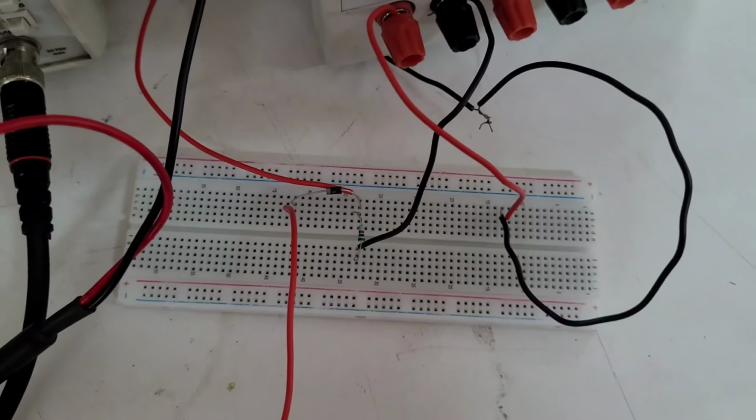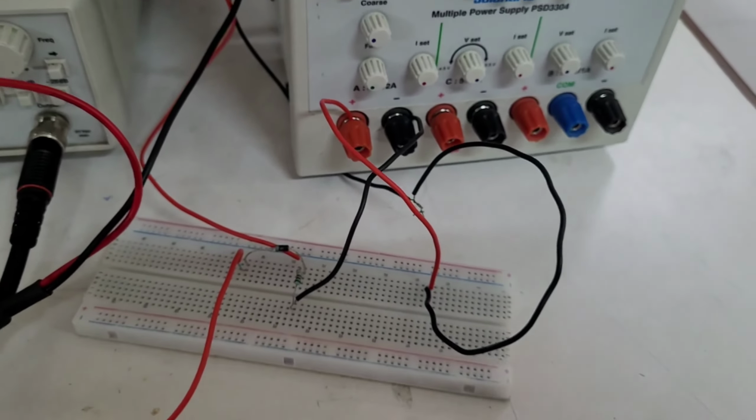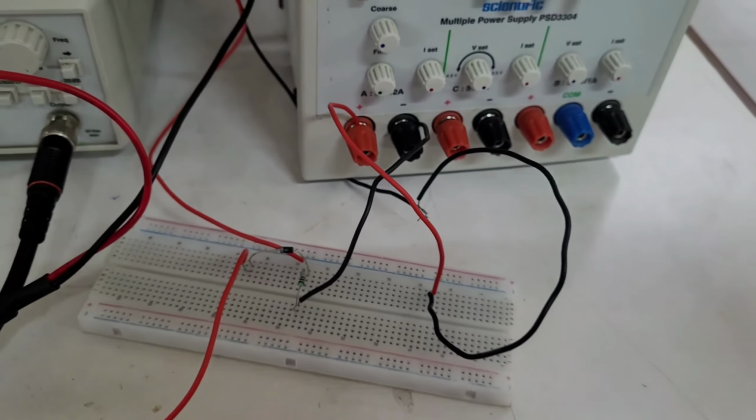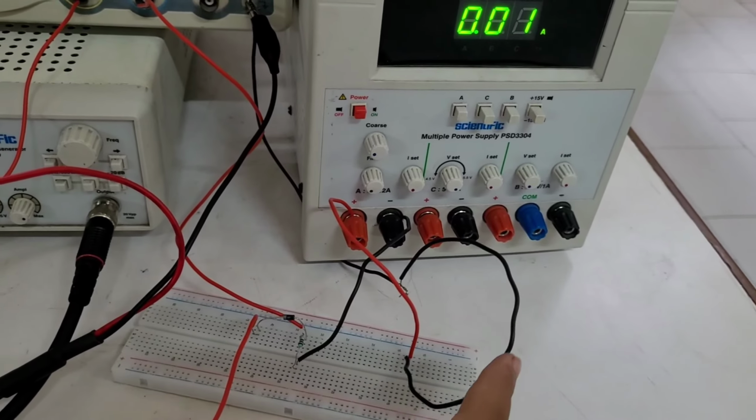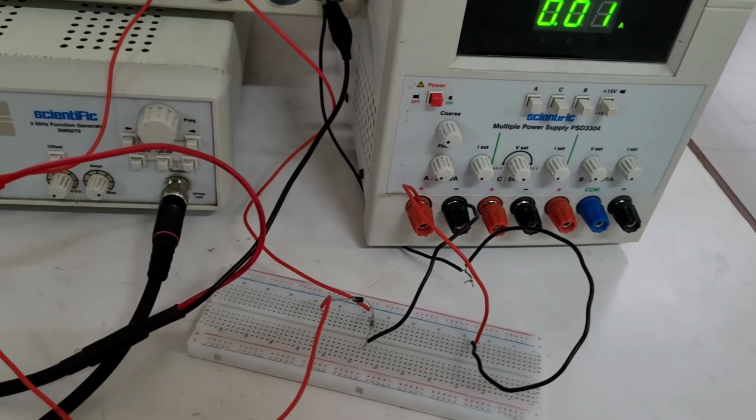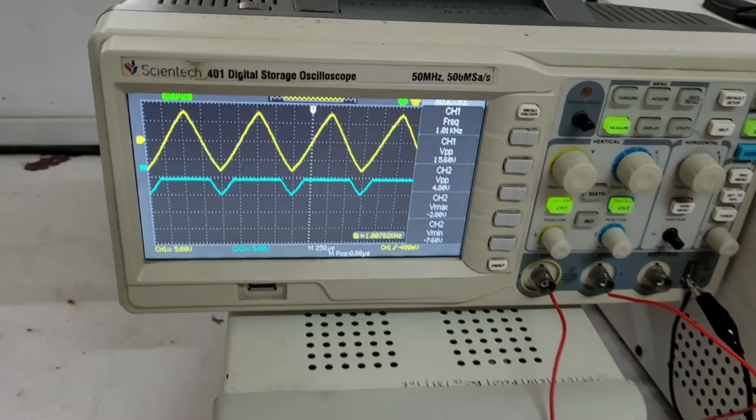Only the difference is the negative terminal of the DC supply is given to the resistor end and the positive of the DC is given to the common ground. Let's see the output waveform.